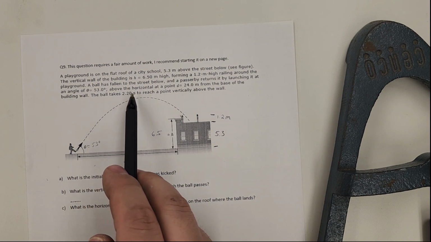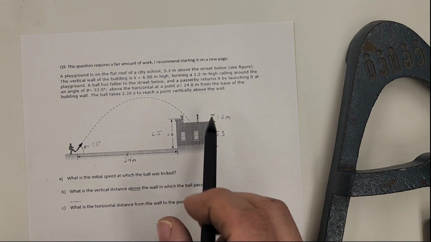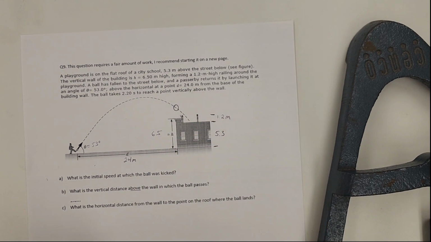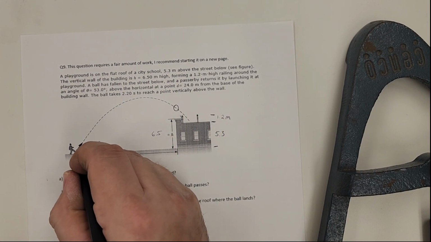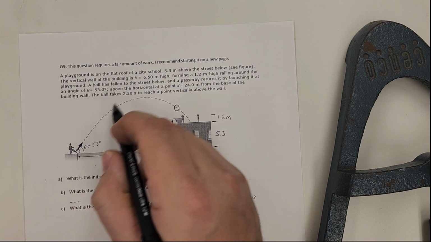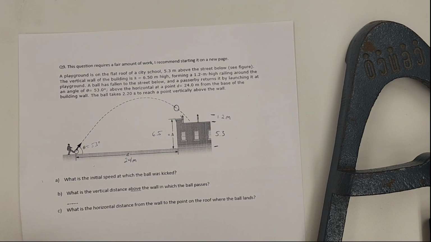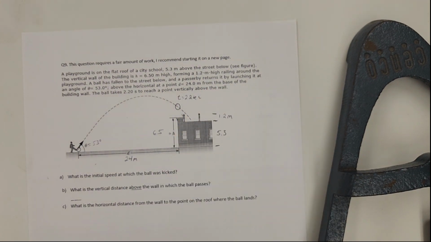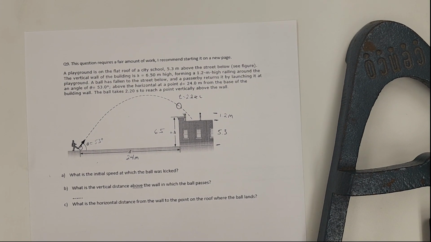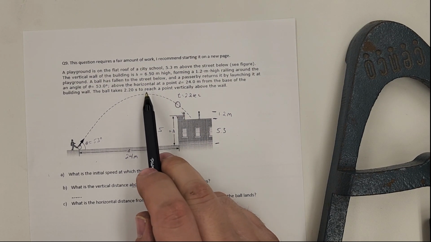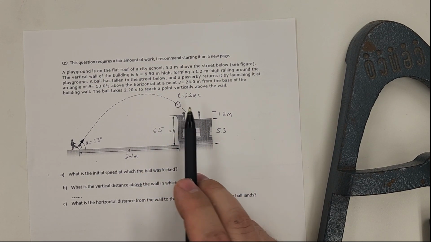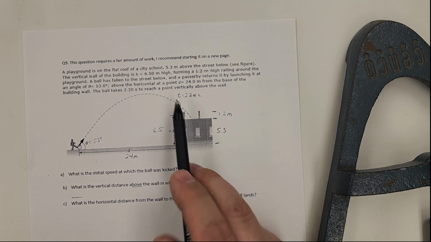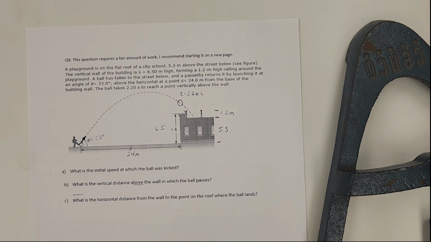The ball takes 2.2 seconds to reach a point vertically above the wall. So here's the wall. Vertically above the wall means that the ball is now there. The ball started down here, gets up there, and that journey took 2.2 seconds. So, a lot of information. It's not your normal problem. It's not on center, it's not at its highest point, and it's not landed. It's up here. We don't know where. It's above the 6.5, but we don't know by how much.